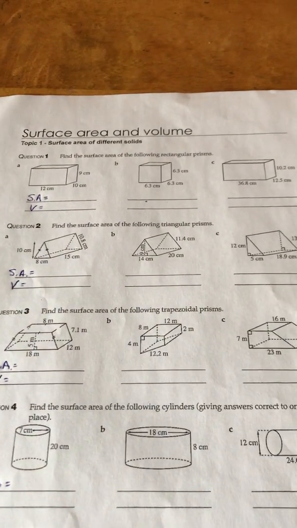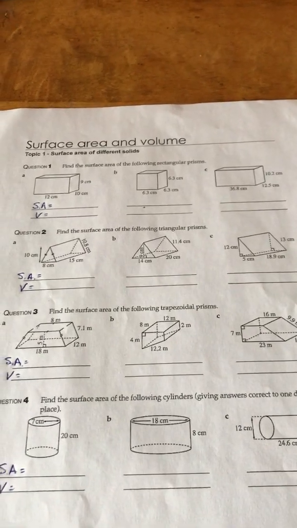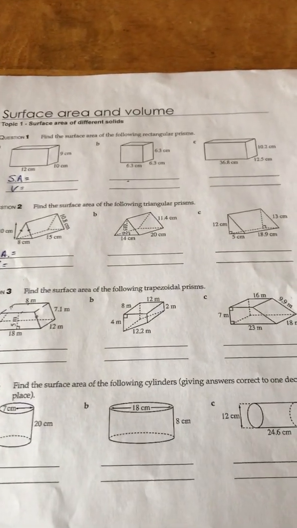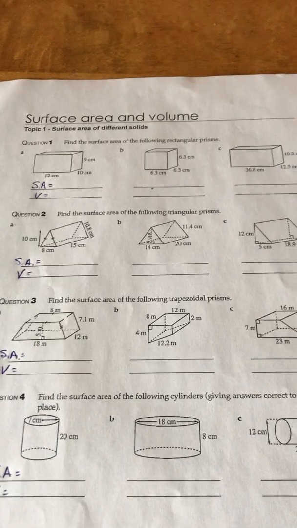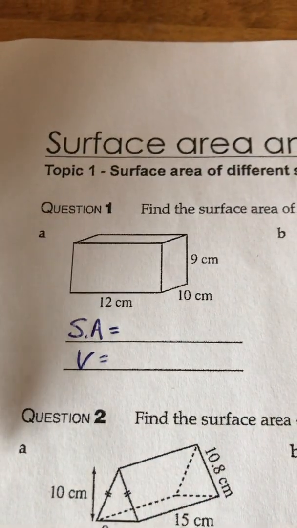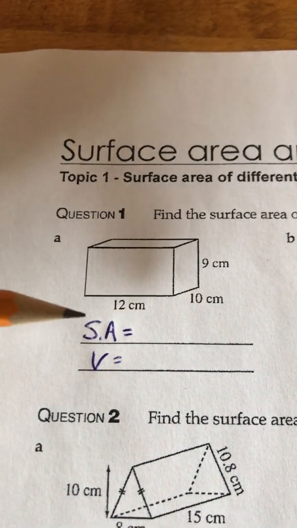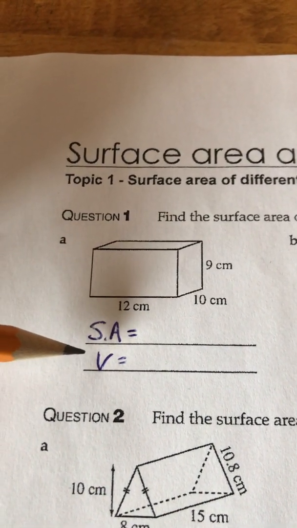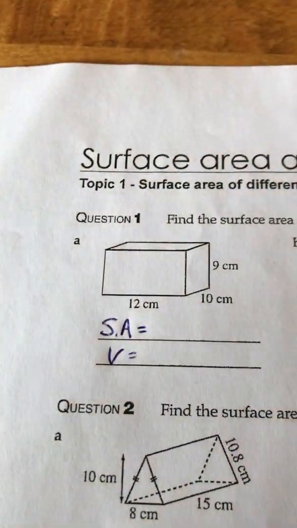So we have that. We've got an assignment sheet. This is where you're going to show the answers to your work. There's not enough room here to do the work, but there's room to show the answers. And as you'll see, surface area is what we're going to do this week, and next week we're going to look at volume. So you only have to fill in one of the two blanks this week.